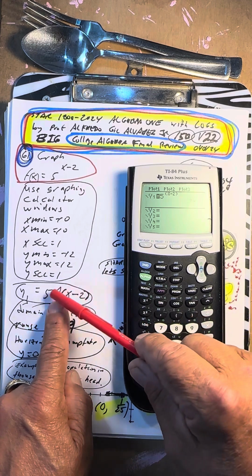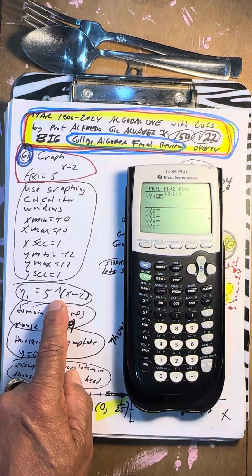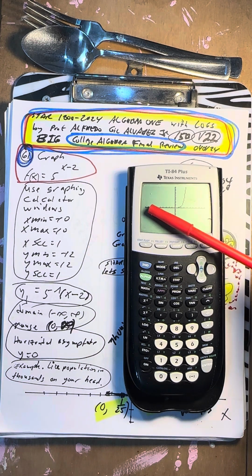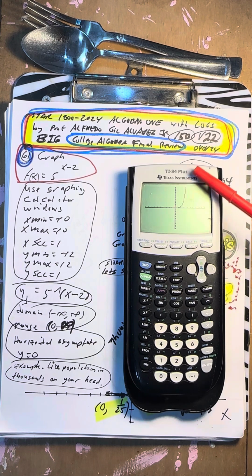Do you see that? 5 to the power of X minus 2, close it. Then you can just hit graph, and it'll draw it for you. Wait a bit. Oh, there it is. It starts really slow, and then it goes up and it's gone.